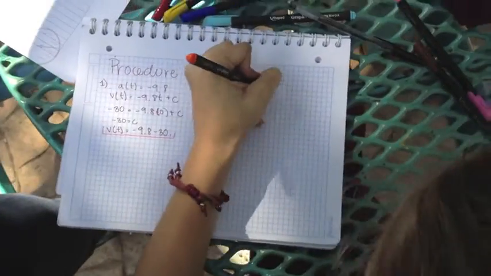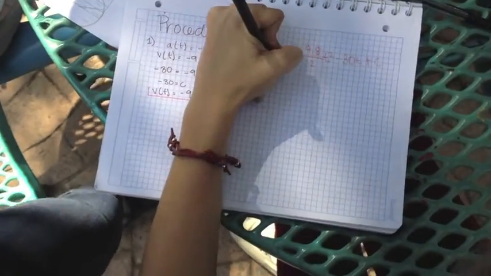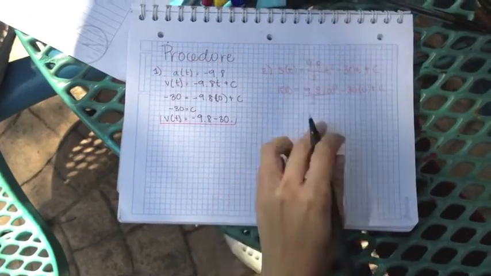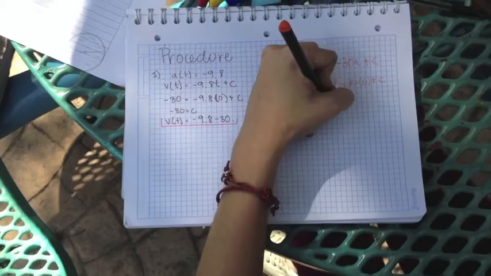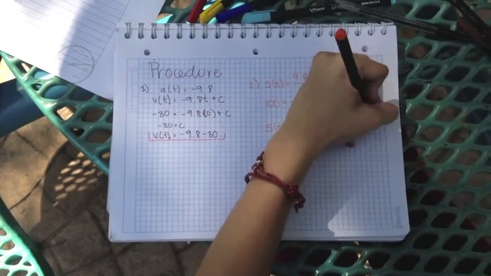Then we are able to get our position function, and the result is s of t equals minus 4.9t squared minus 30t plus 100.